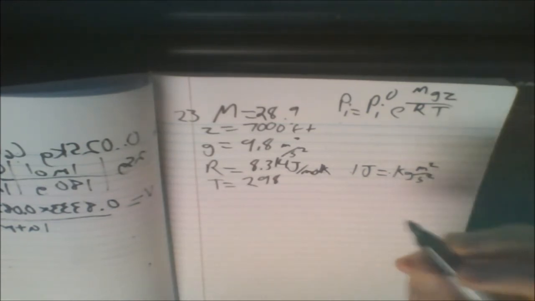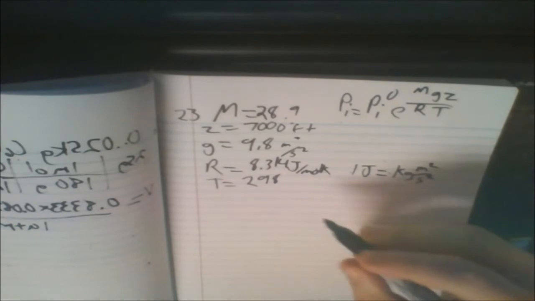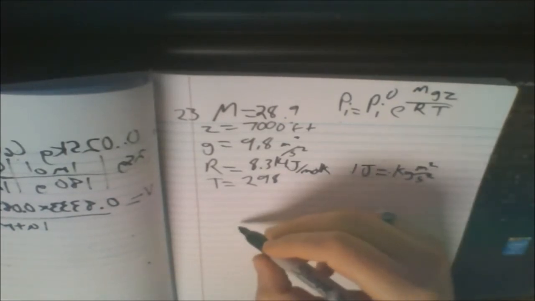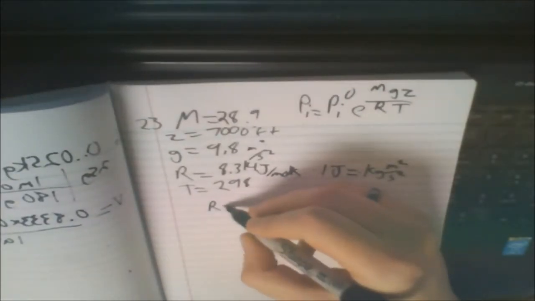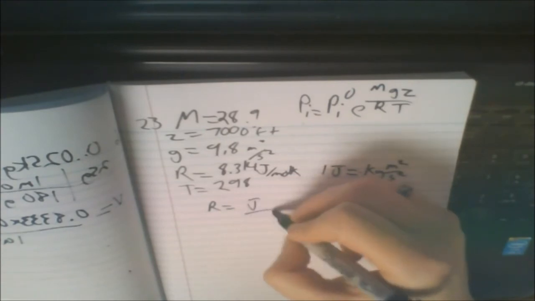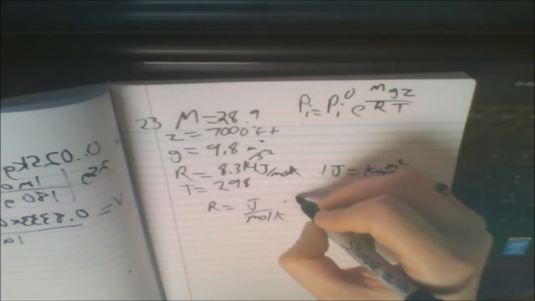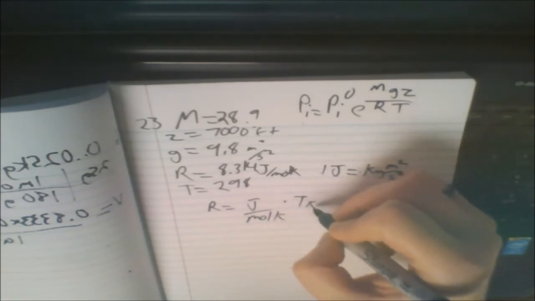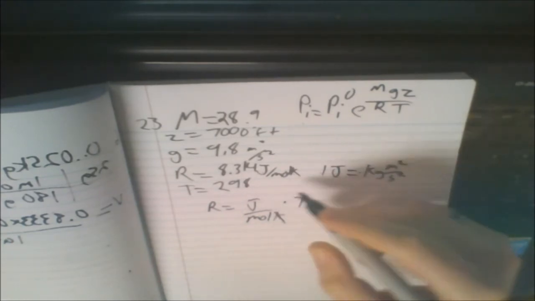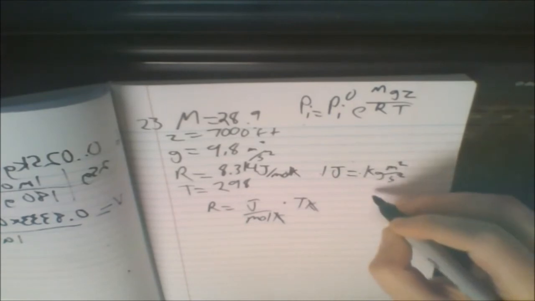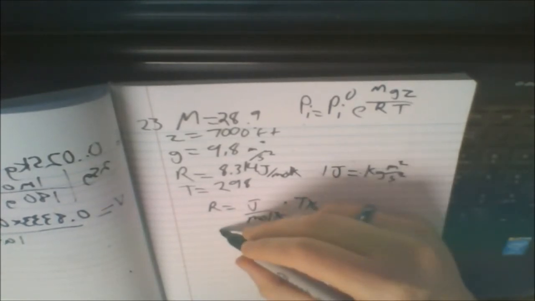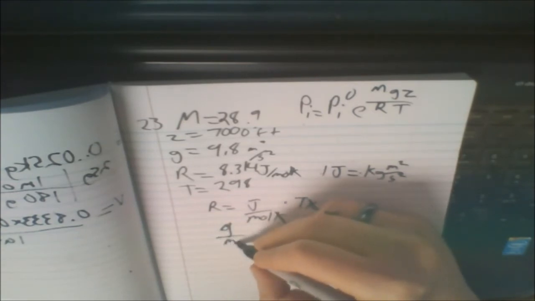So working that out, we have R, which is joules per mole Kelvin, times T in Kelvin. Those cancel out, and we're left with joules per mole. Molar mass is typically grams per mole.